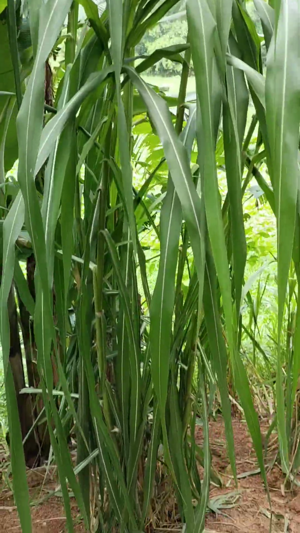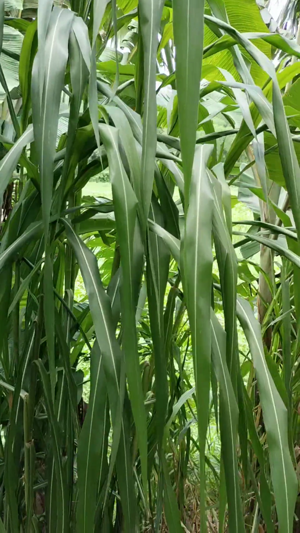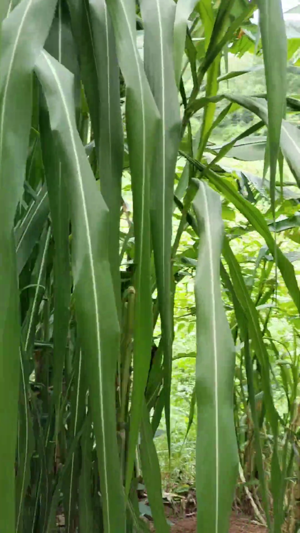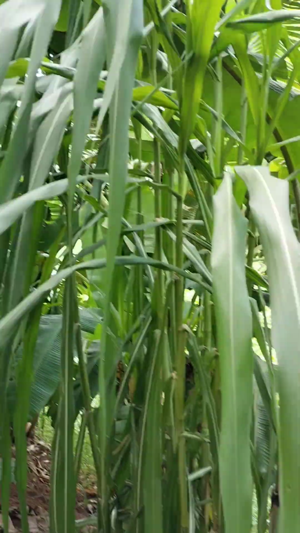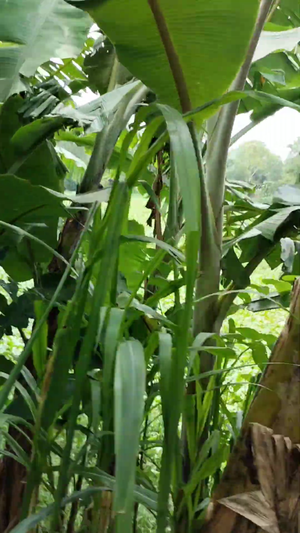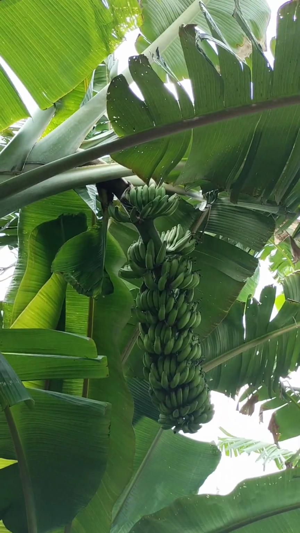And these are the grass which is eaten by the cow, by the cattle. They used to eat this type of grass. That's why we have planted this grass. And but look, it's a huge long banana.